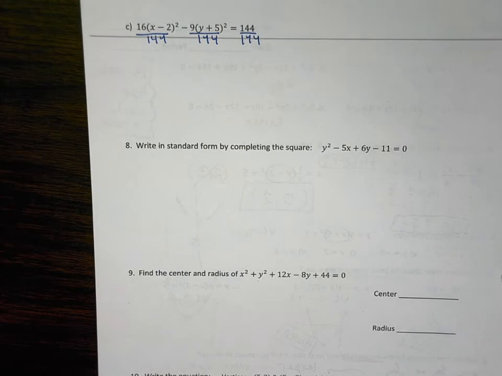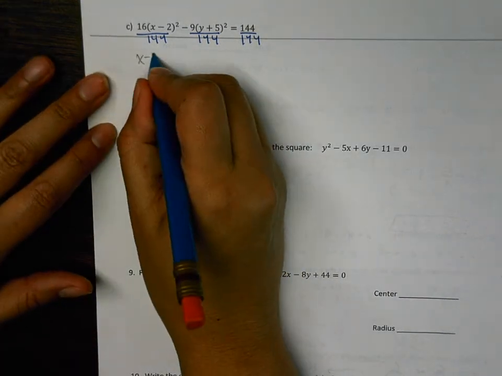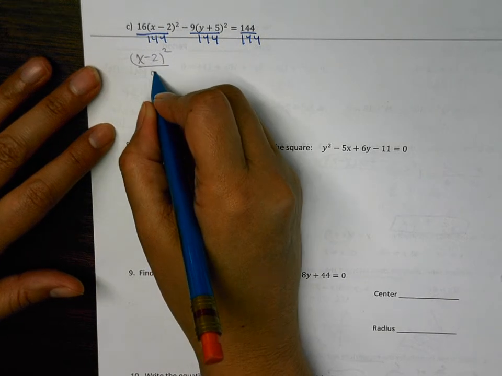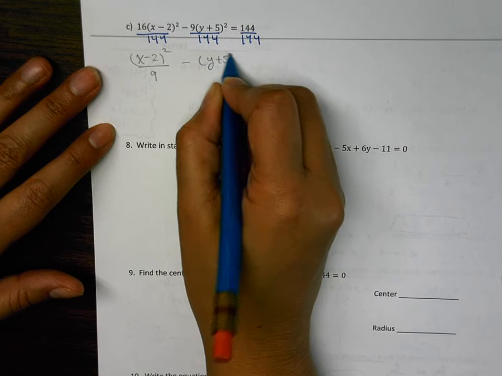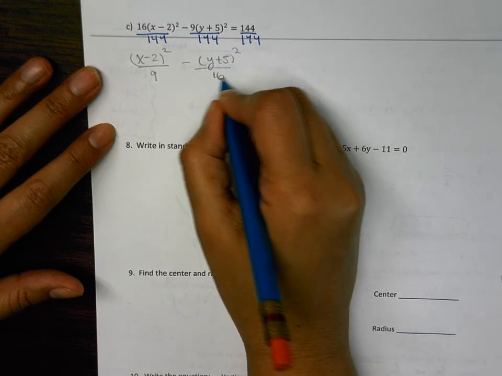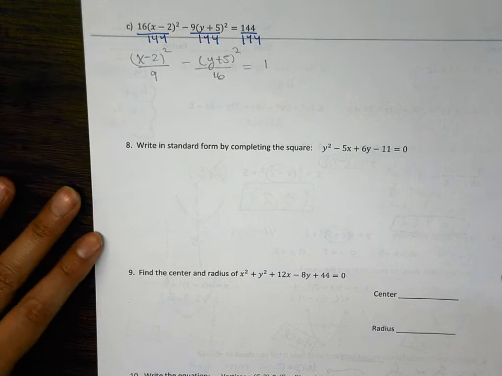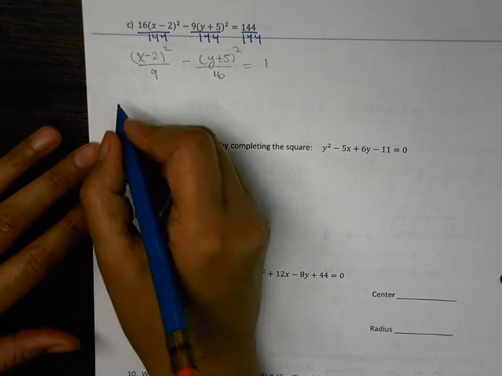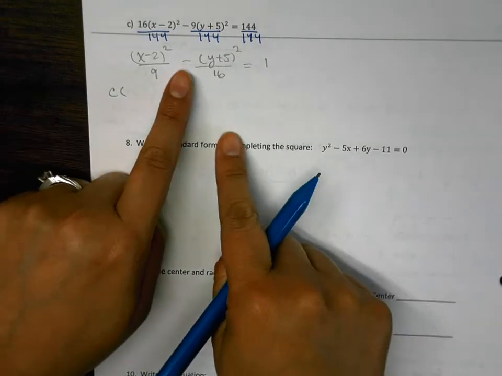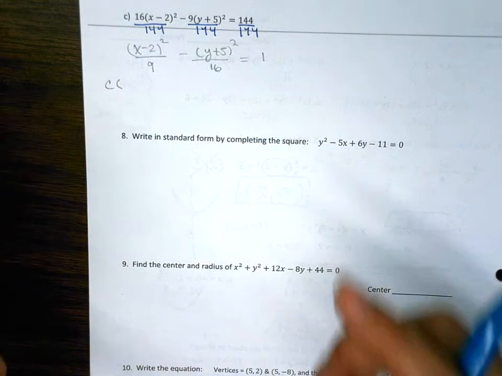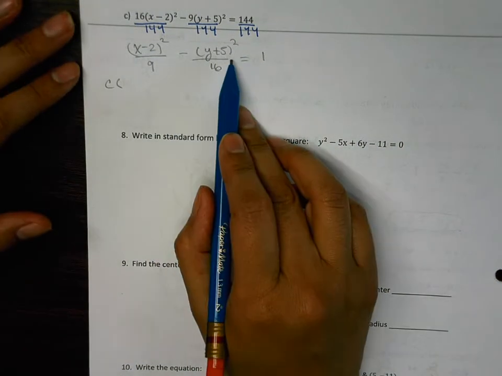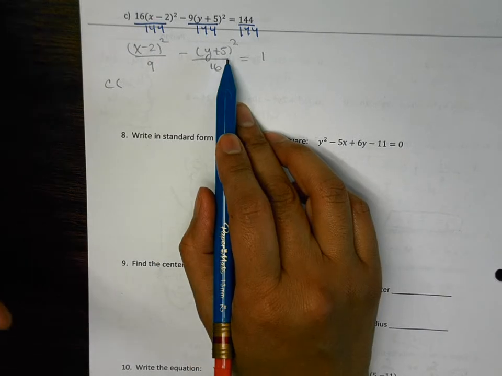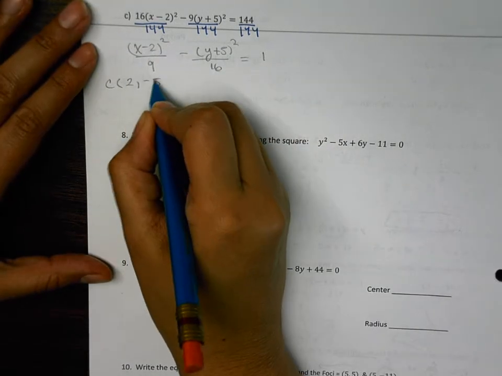So (x minus 2) squared over 9, minus (y plus 5) squared over 16 equals 1. Now, you have to be really careful with these because the minus sign, these could flip around. When you're finding your center, it's not always the first and then the second. It's x and then y. In this particular problem, is it 2 and then -5? Yes, because x came first, but it's not always that way, so be careful is what I'm getting at.